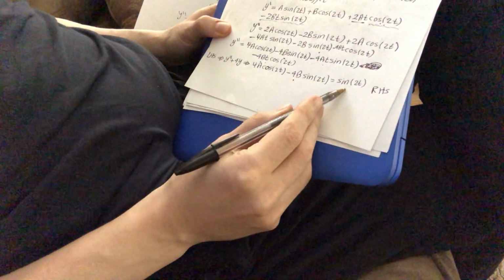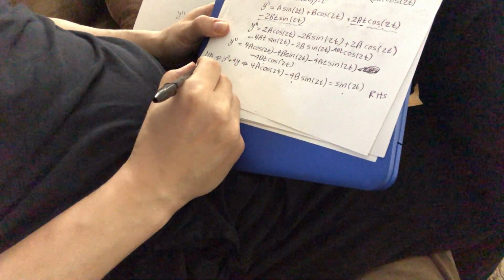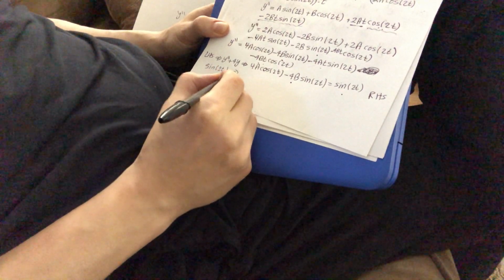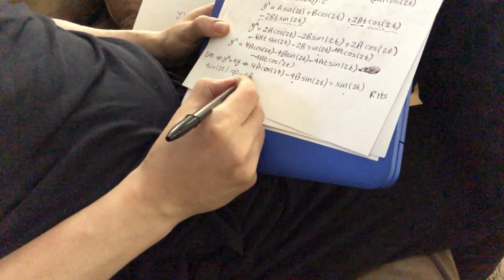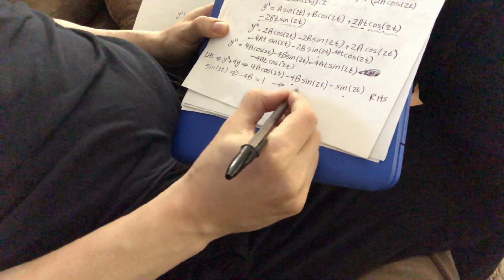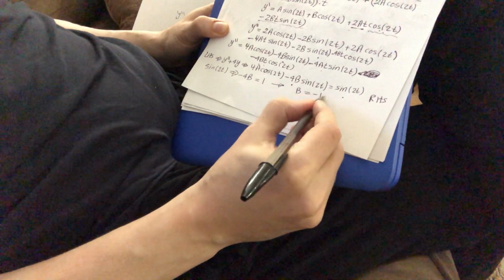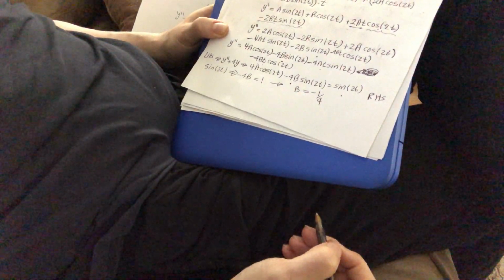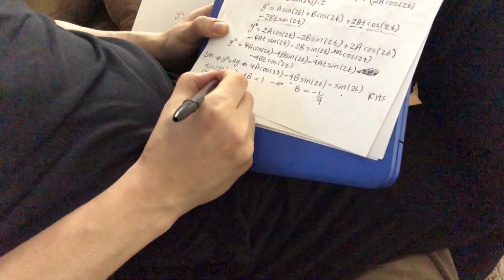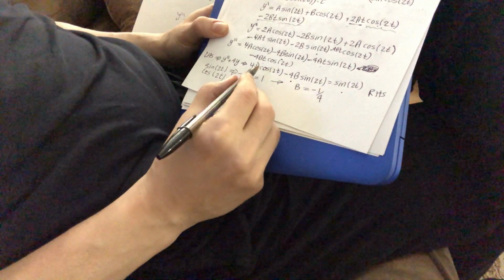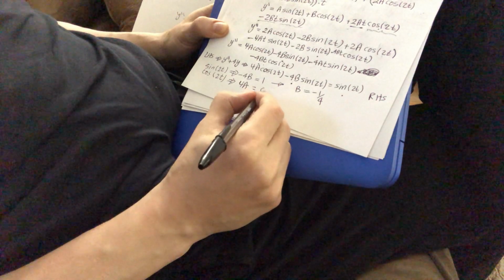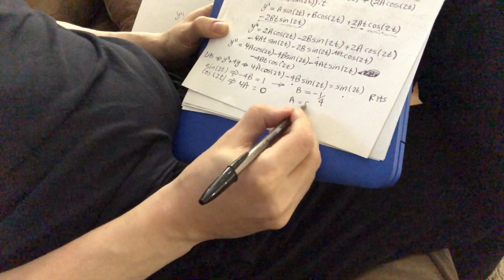So comparing coefficients for the sine 2t, you have minus 4b and 1, making b minus 1 over 4. And comparing cosine of 2t coefficients, here we have 4a. Here we don't have cosine, so a is 0.